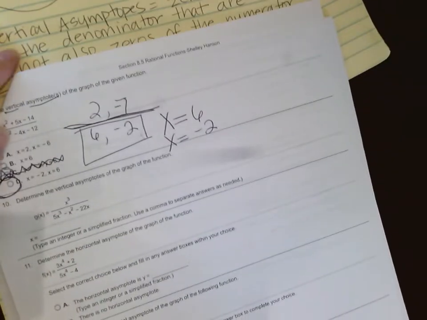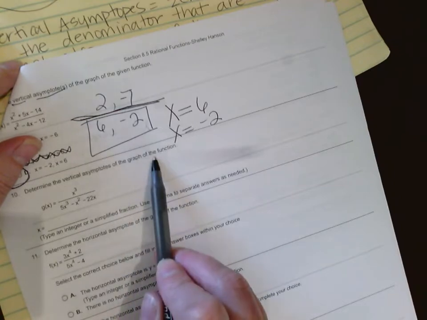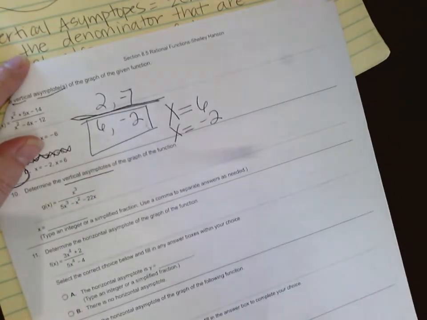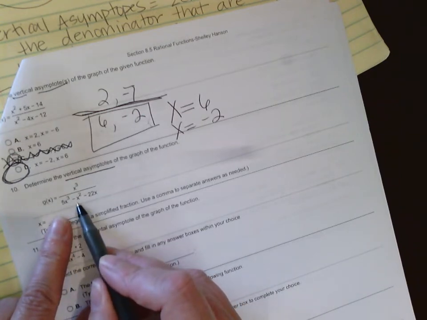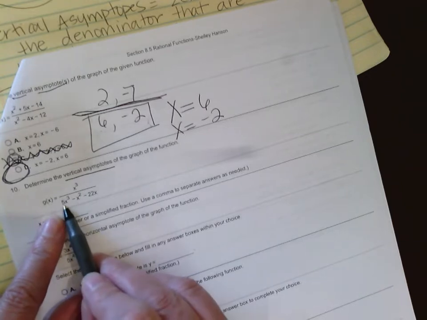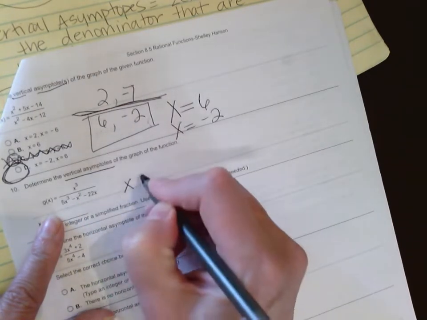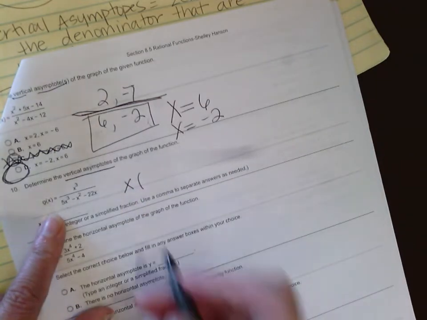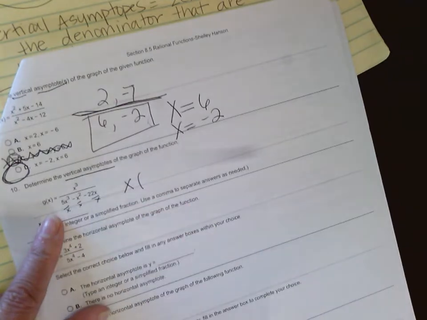All right, number 10. Here, determine the vertical asymptote of the graph of the function. Okay, so let's see. First thing we need to do is, it's x cubed, so I can't use quad yet. But look, they all do have an x, which means I can pull an x out, put in parentheses what's left. Well, what do you get if you take an x out of all of those?